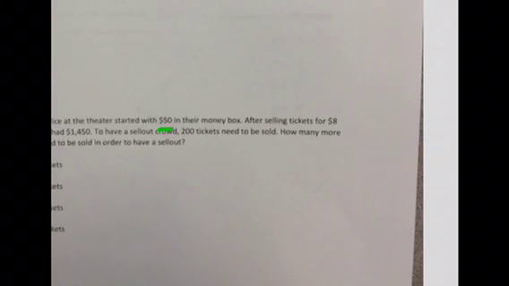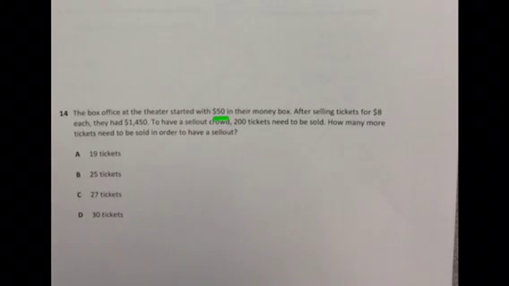Okay. The box office at this point started with $50 in their money box. Let me just go ahead and underline some of these numbers. $50 in their money box. After selling tickets of $8 each, so each ticket cost $8, they had $14.50. To have a sellout crowd, they need 200 tickets. How many more tickets need to be sold in order to have a sellout?